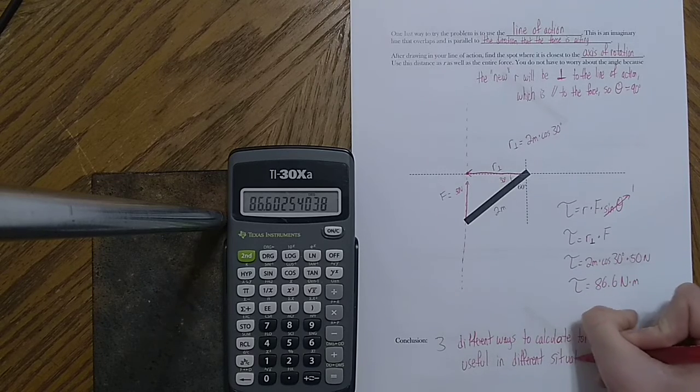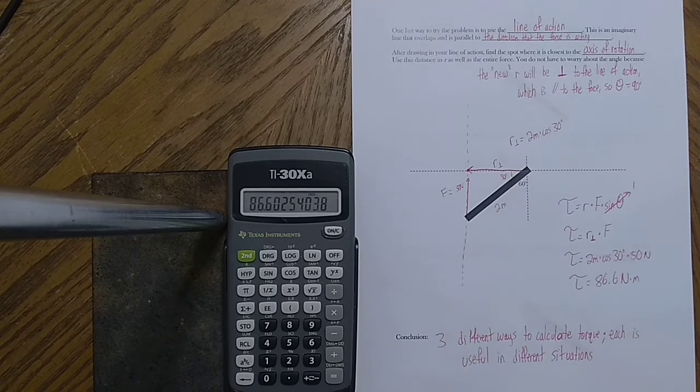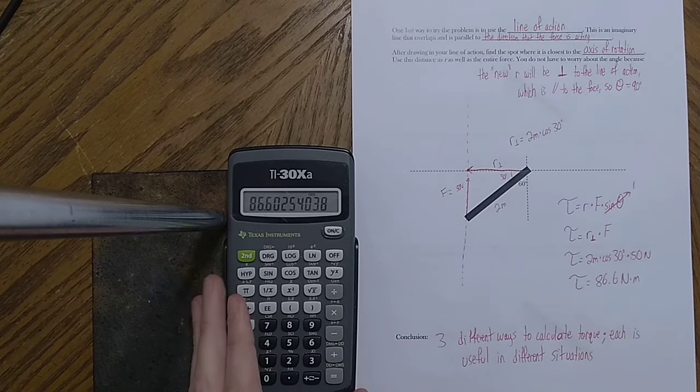So the reason I've shown you all these is because in different situations, one might be more useful than the others. I'll be honest, I think the first one is usually pretty easy to do, but there are cases where using the line of action or figuring out the component of the force that is perpendicular to R has helped me in the past. When I went through and wrote the answer key for all the homeworks, I actually used all three of these methods at one point or another, which is why I'm showing you all of them. So that is it on torque.